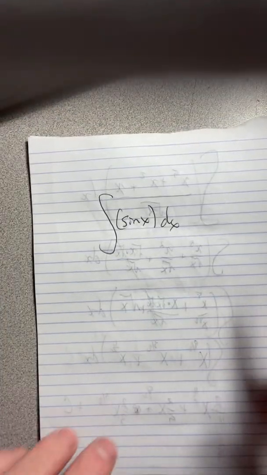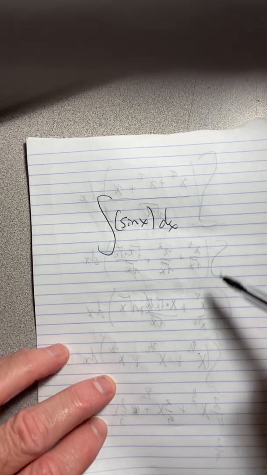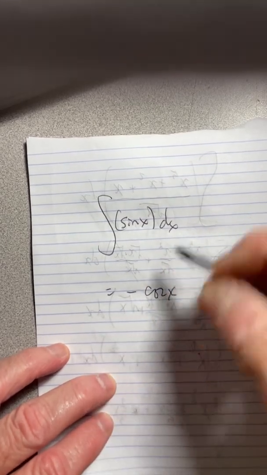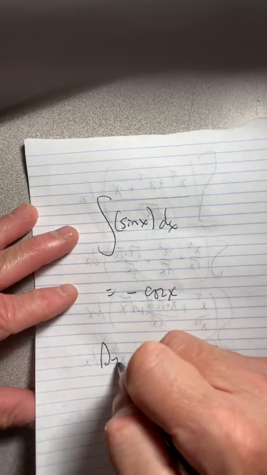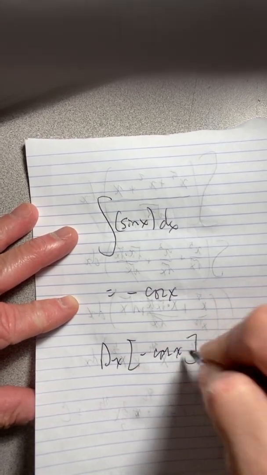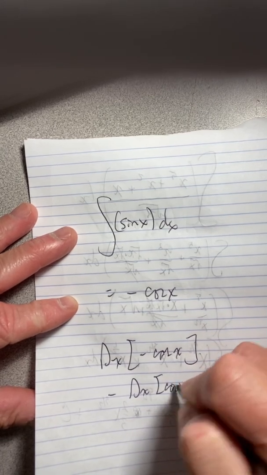What about sine? Oh, well, let's see. The derivative of cosine is negative sine, so this will be negative cosine x, because if I take the derivative of negative cosine x, I kick the negative out and just take the derivative of cos. That's cos.